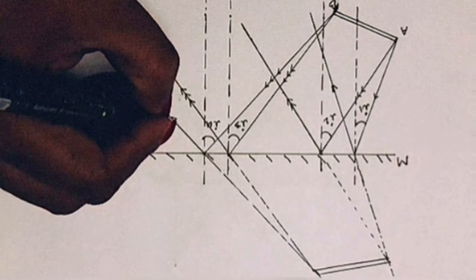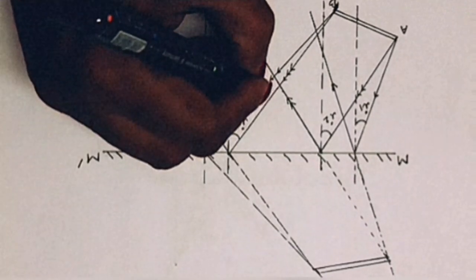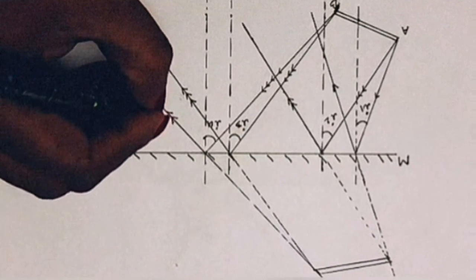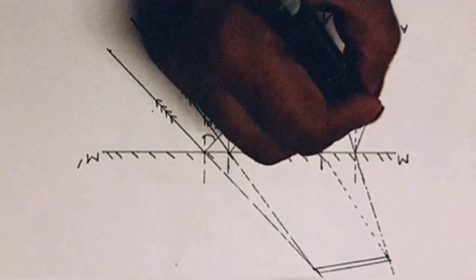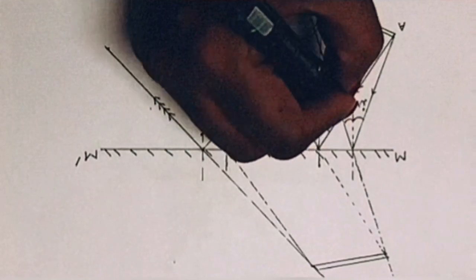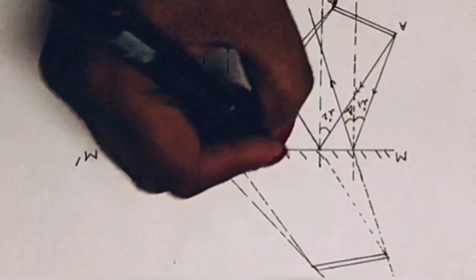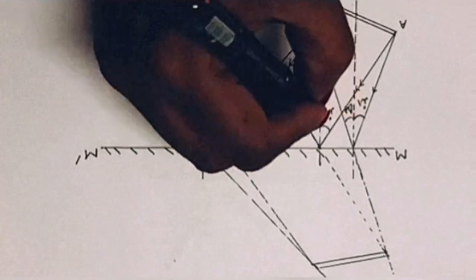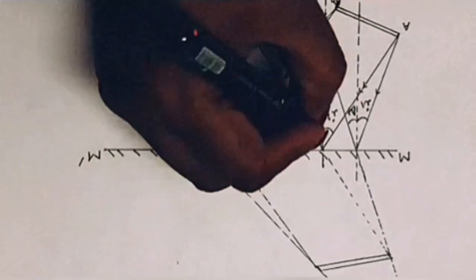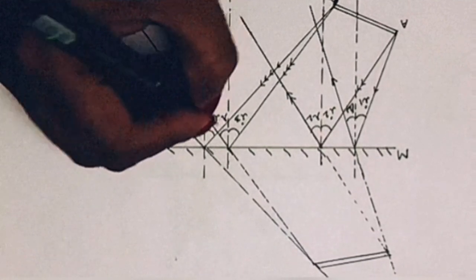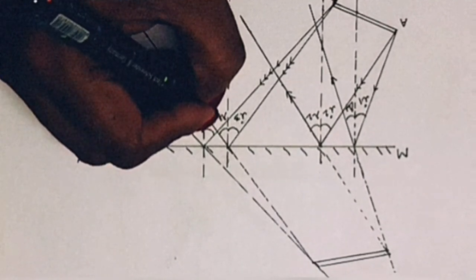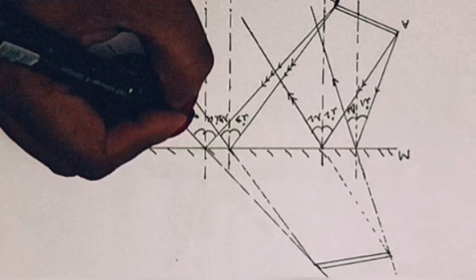This is the fourth incident ray. This is the fourth reflected ray. This is the angle of incidence. This is the angle of reflection for it. R1. This is R2. This is R3, and this is R4.